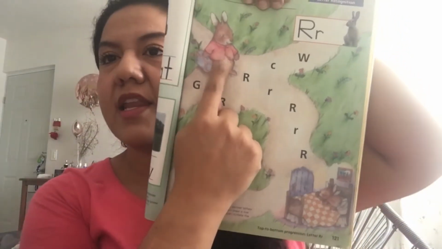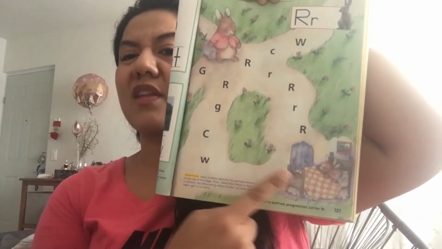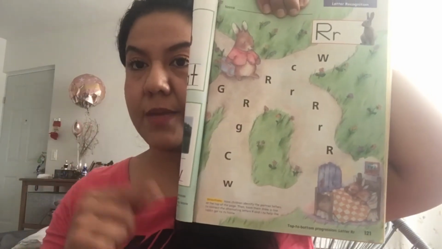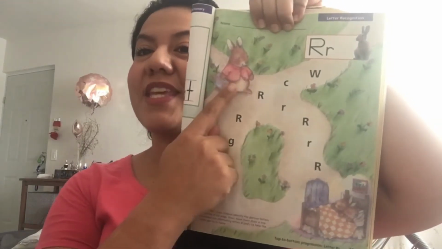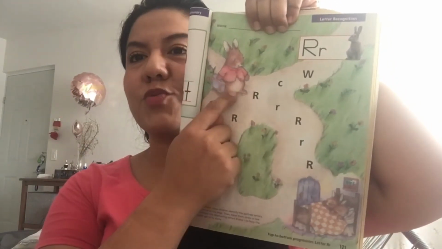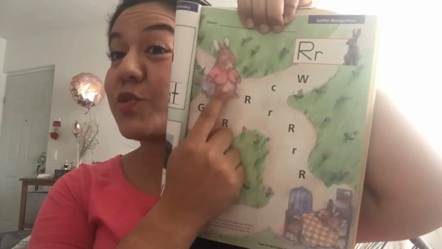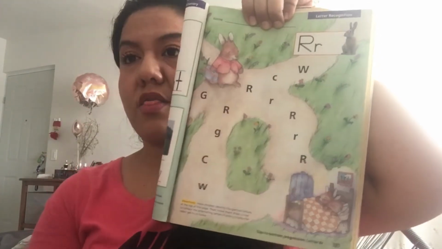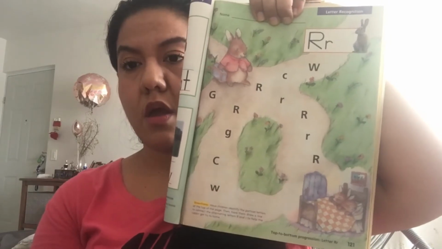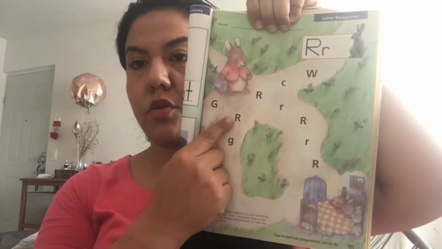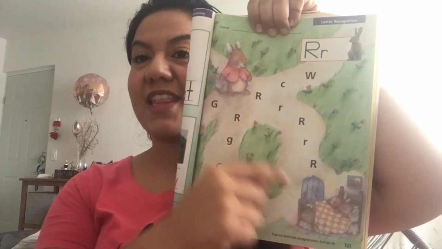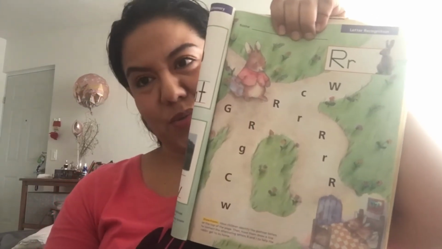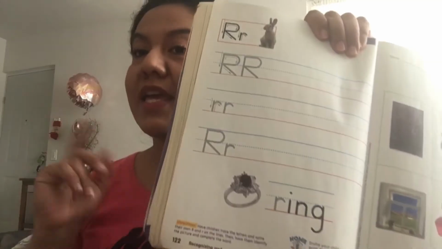Rabbit. And here we have a little rabbit who wants to get home, but you have to help him by following the letters R. Help this rabbit to get to the house, and you have to find the letters R to get the little rabbit to its house.